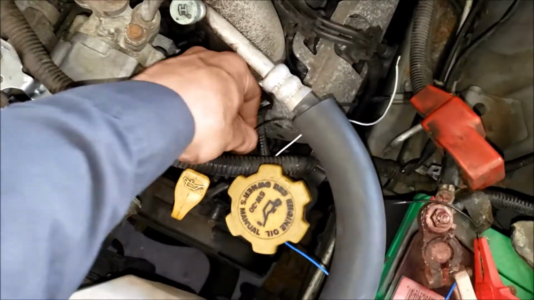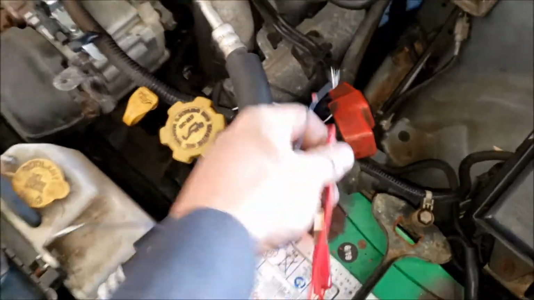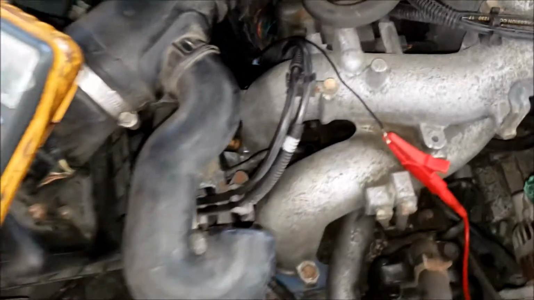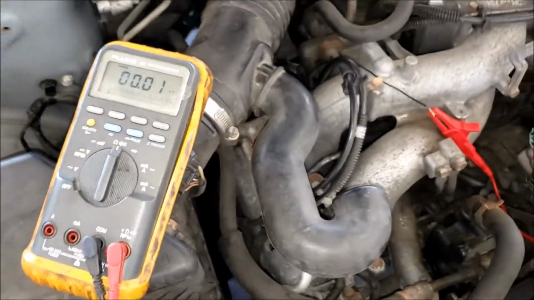All right, I shut her down, and I'm going to go ahead and replace that oil pressure switch, but let's go check the other side just to make sure we're accurate on this. And using that same lead hooked up on bank 1, on the ohm meter you can see we got just 0.01 K. Let me get that new oil pressure switch.